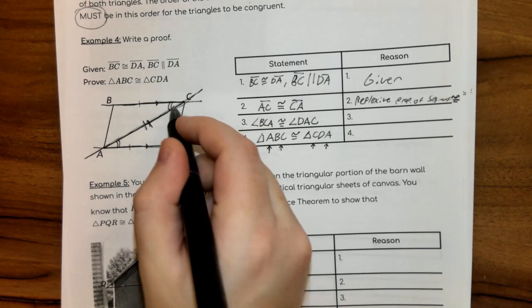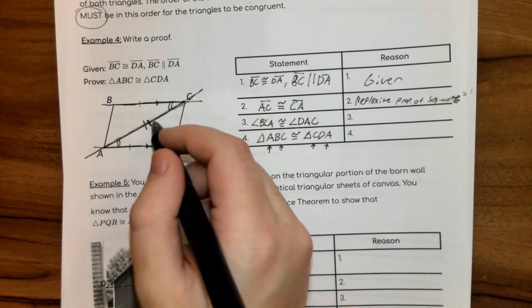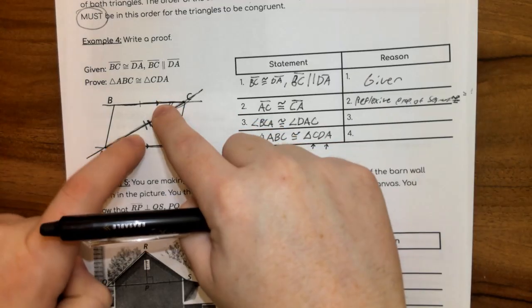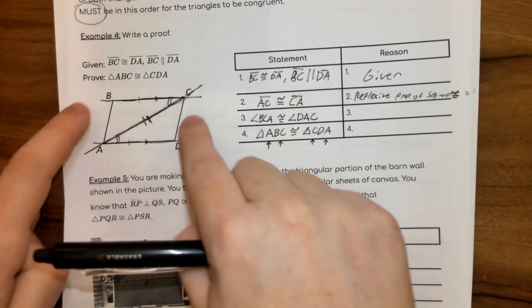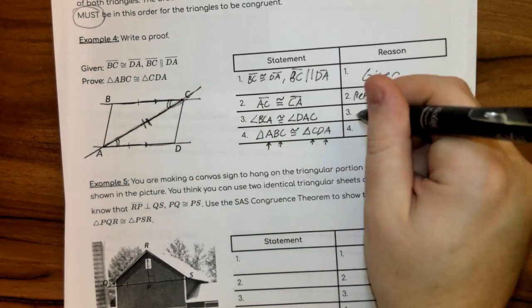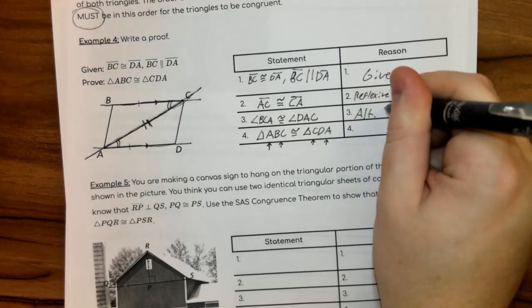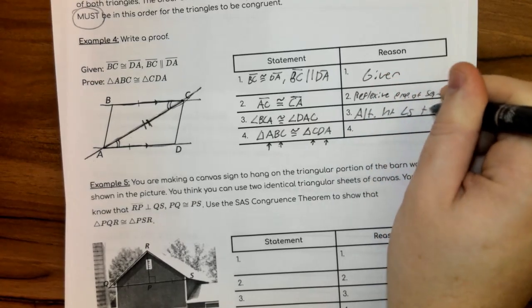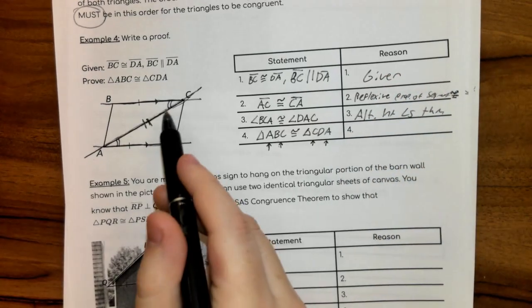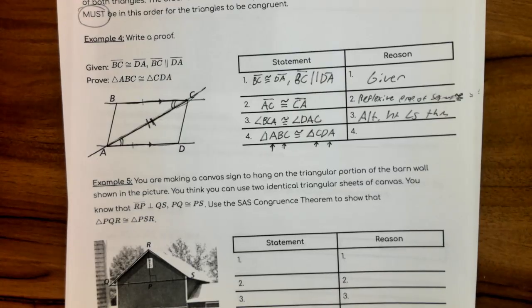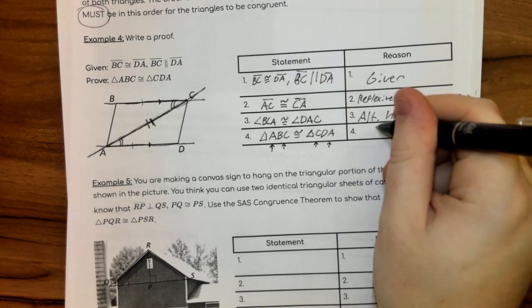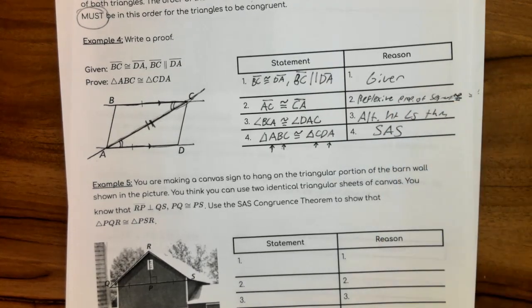In this case, these are alternate interior angles because they're on the inside of the parallel lines and on opposite sides of the transversal. So by the alternate interior angles theorem, we know that these two angles are the same. So we can prove using SAS that these two triangles are the same. And we're good to go.